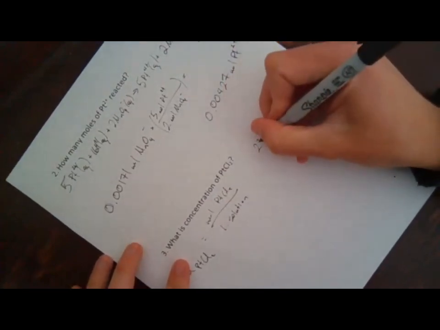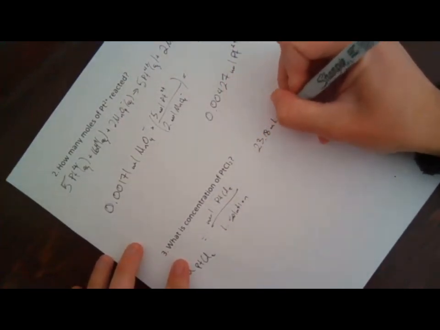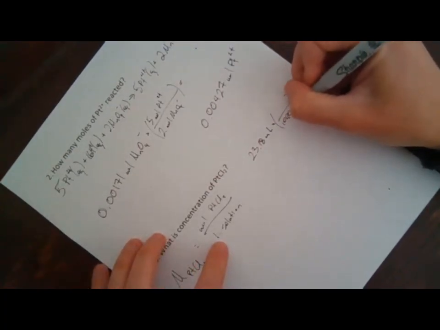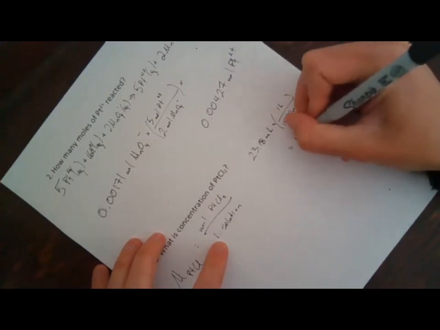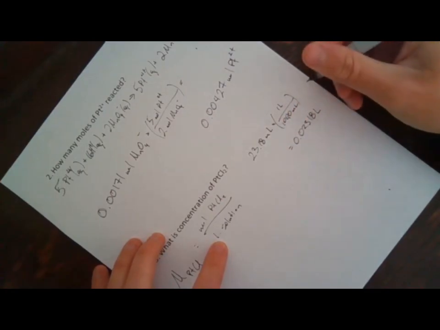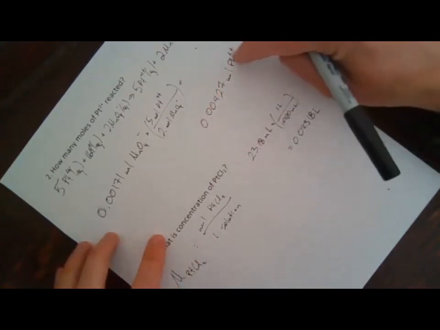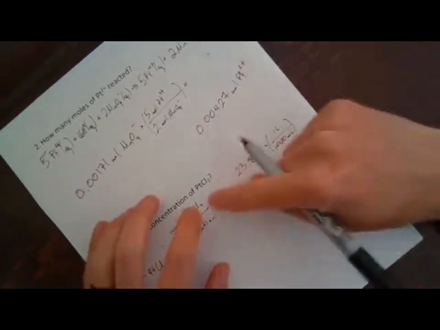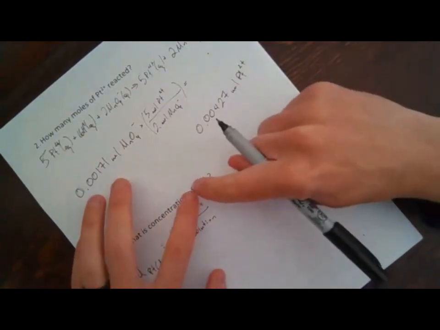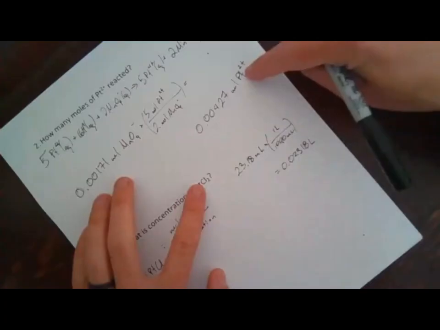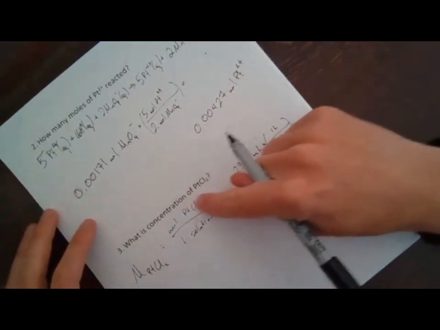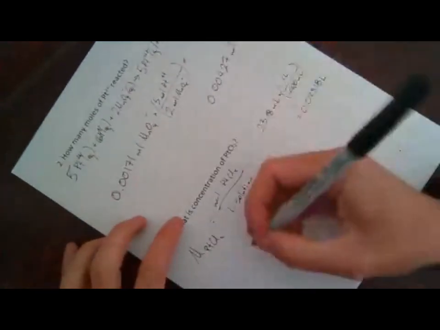It was 23.18 milliliters, so I'm going to need to turn that into liters: 0.02318 liters. The other thing is you'll note it's platinum 2 chloride, but just like we saw previously, this is a soluble salt. The chlorides just dissolve away. You have 1 platinum in the formula unit. So the moles of platinum 2 plus is equal to the moles of the platinum 2 chloride.